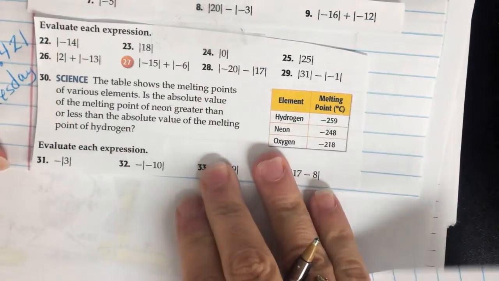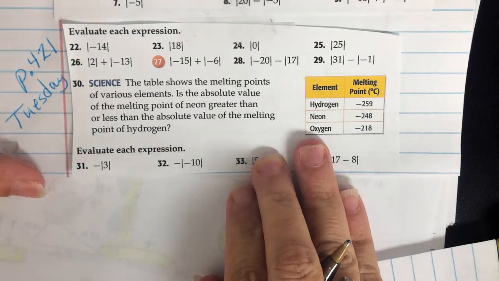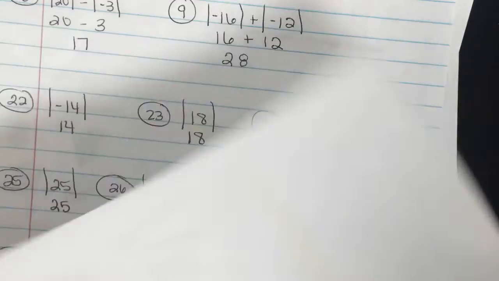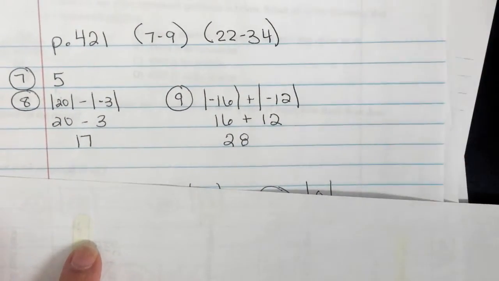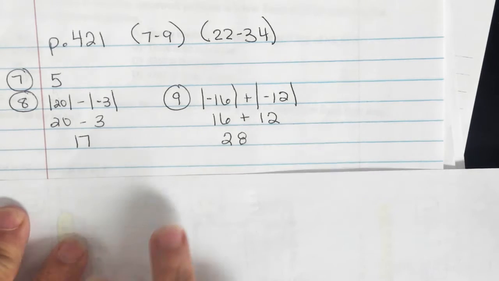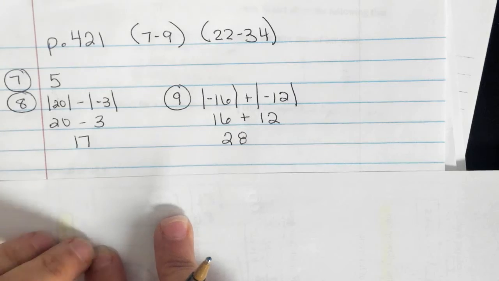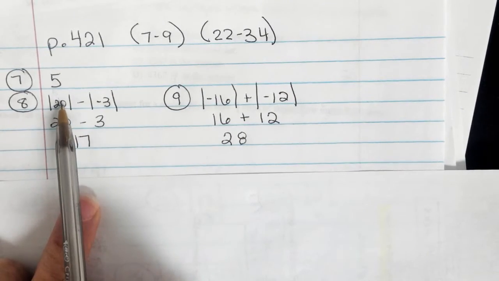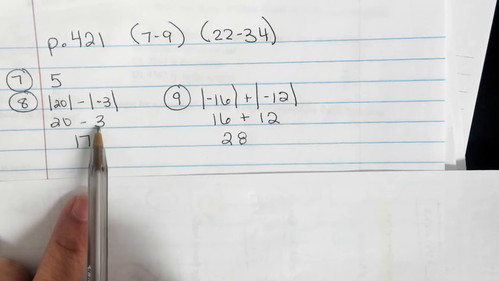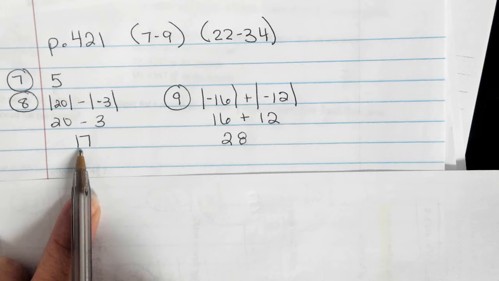Okay. Now, checking our answers. Here we go. Okay, ready? Okay, so start now with just 7, 8, 9. Okay. On number 7, changing it to the absolute value with 5. Okay, and then 8 and 9, I started writing the problem, as I call it, which is better. Okay, change the 20 to 20, negative 3 to 3, subtract, get 17. On number 8, everybody good?